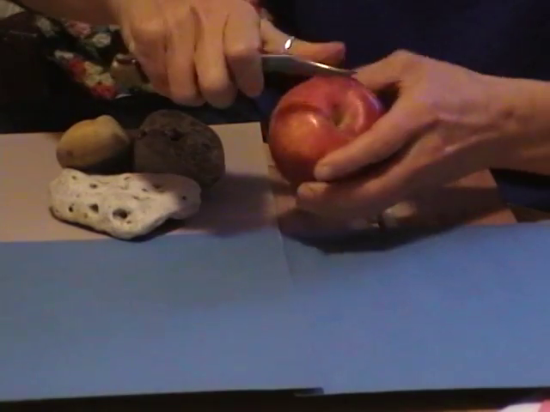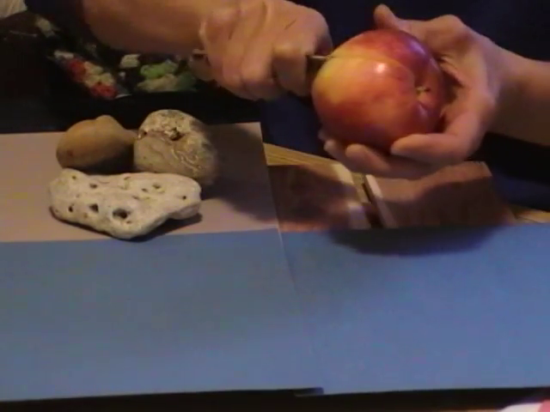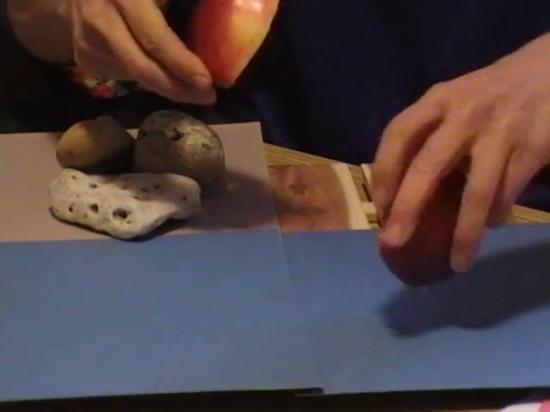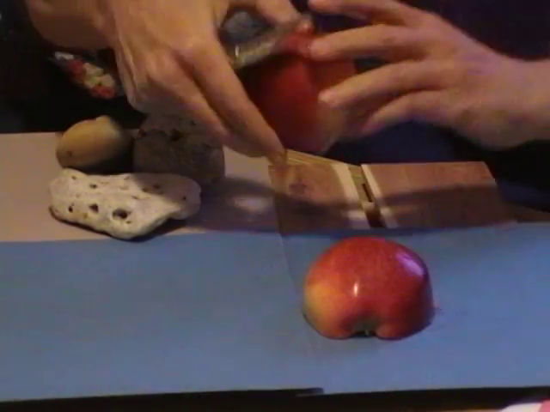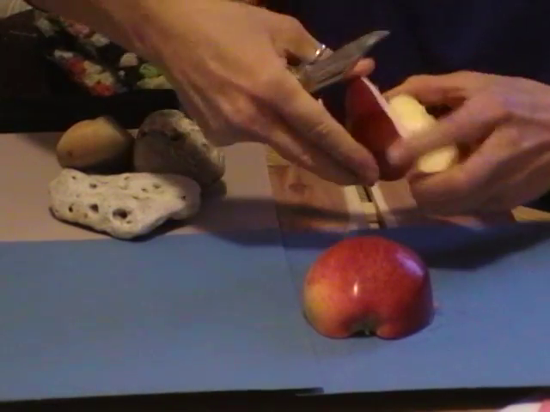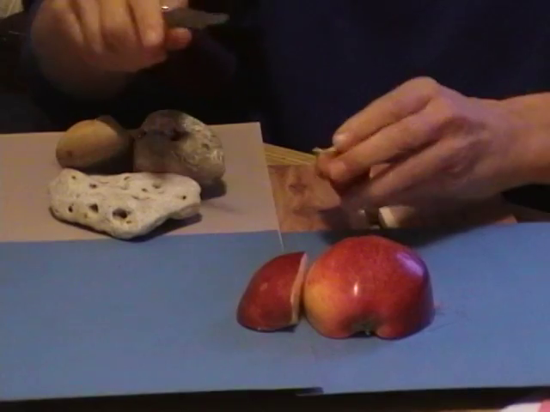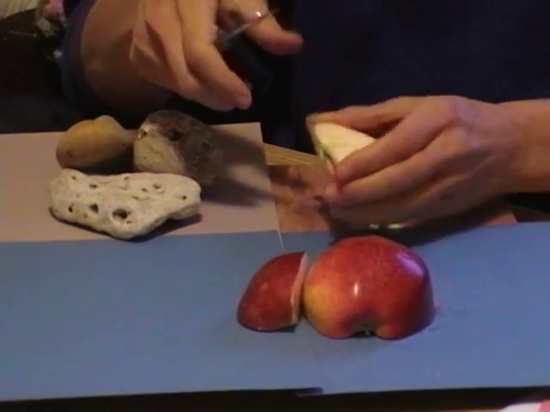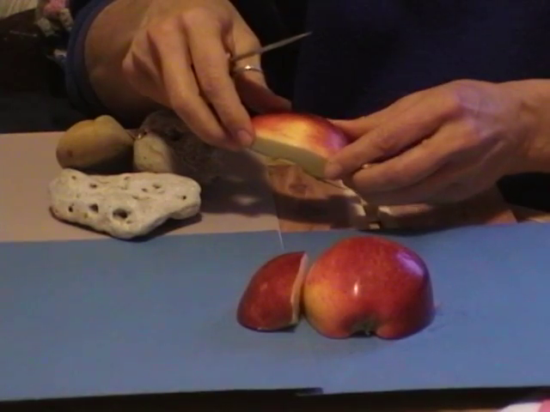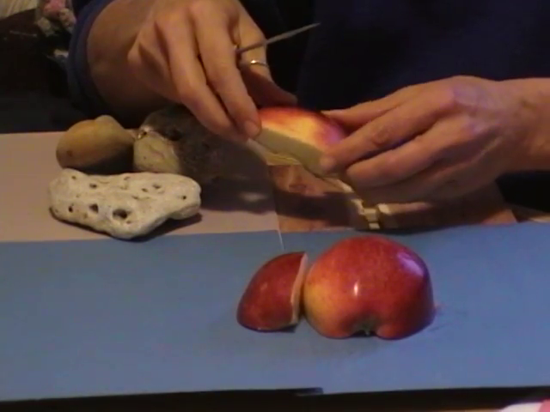So the first thing that we're going to do with the earth is cut it in half. This is all water over here. And then we're going to cut that in half again. So we've got more water. So right away you can see that most of the earth is actually water, and what we have left of the earth is the land that we're all living on.